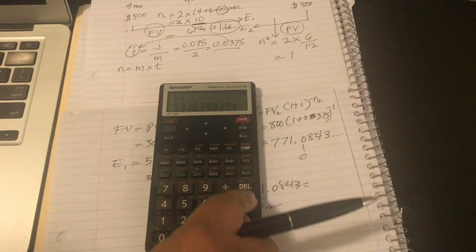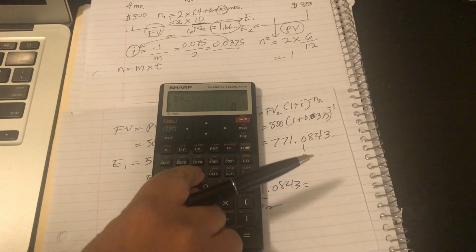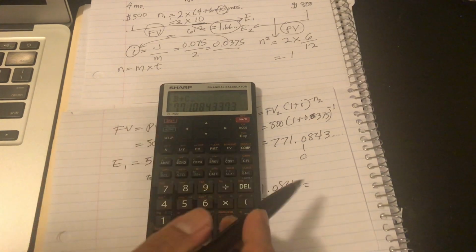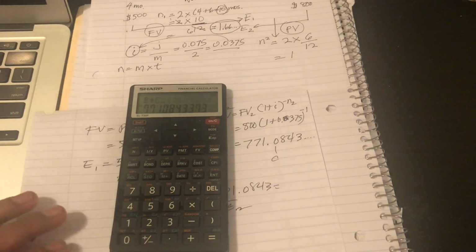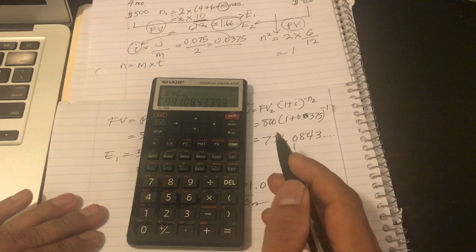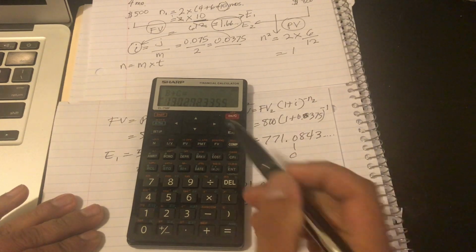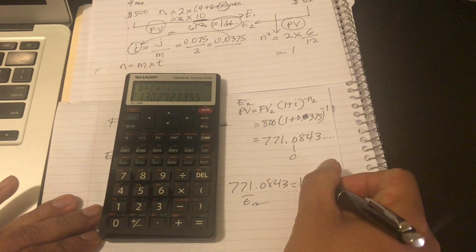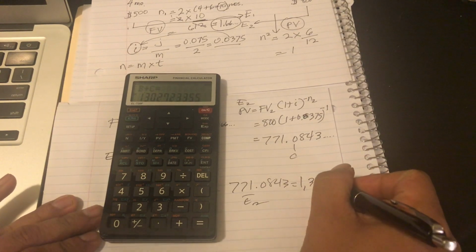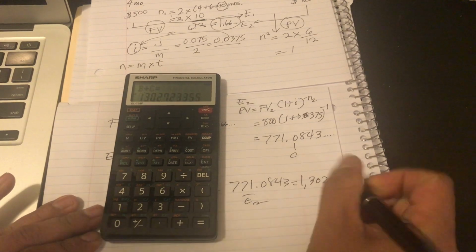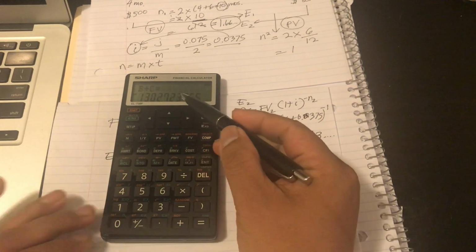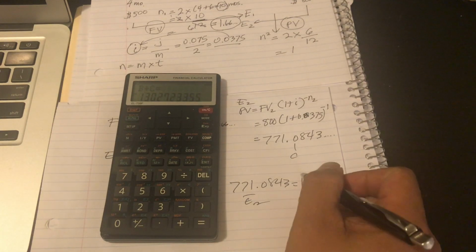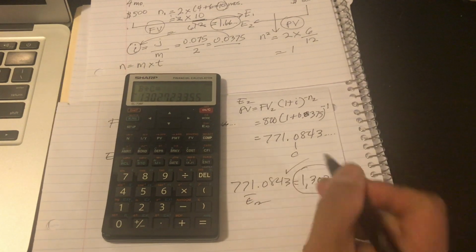Plus recall C. That's the 771. And again, I've got the entire number in the memory bank of the calculator. Equals there. That's the answer. 1,302.72. I can round it because the next digit is 3, so it goes down to 72. So that's the answer. This is the equivalent payment.